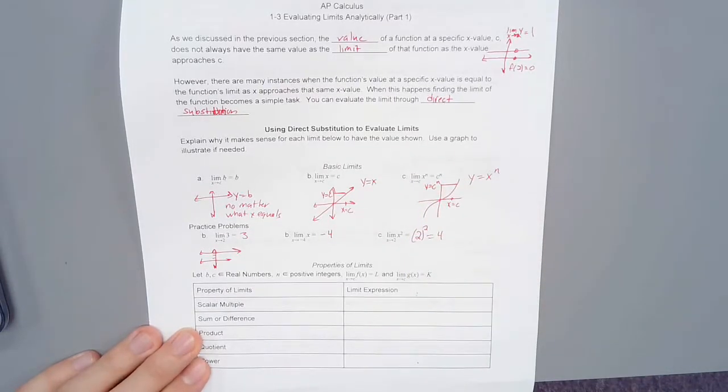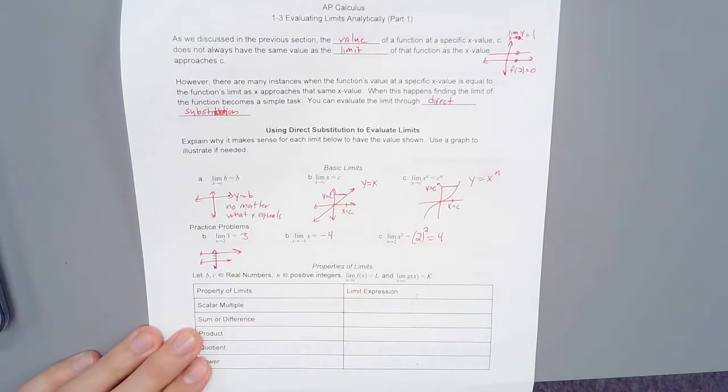That's simple. So these are the most basic and easiest limits. In my next video, we'll talk about the properties of limits.